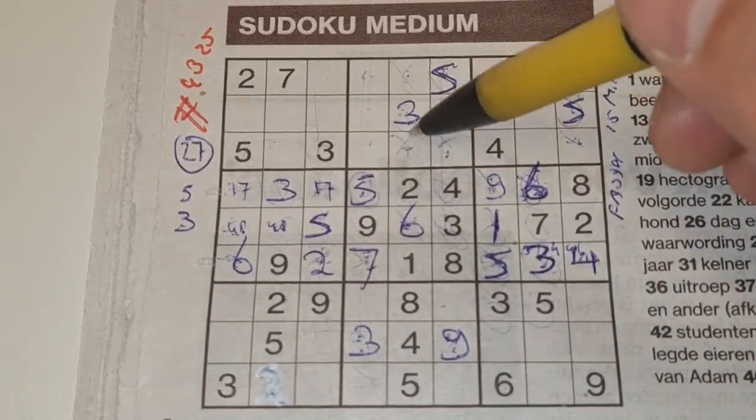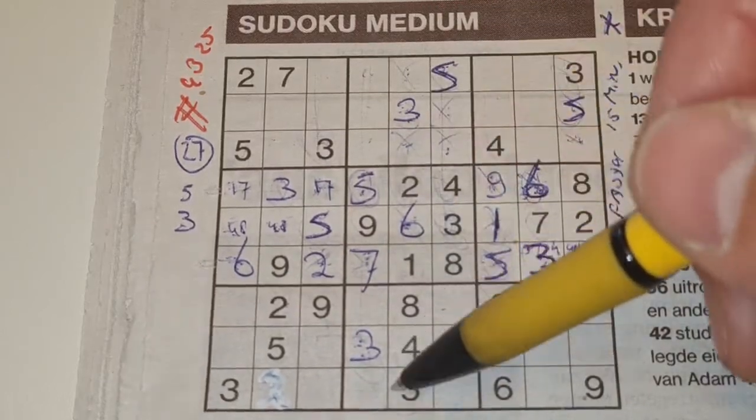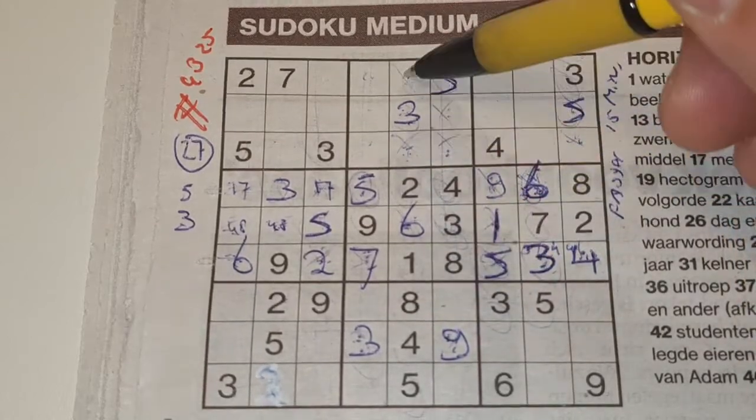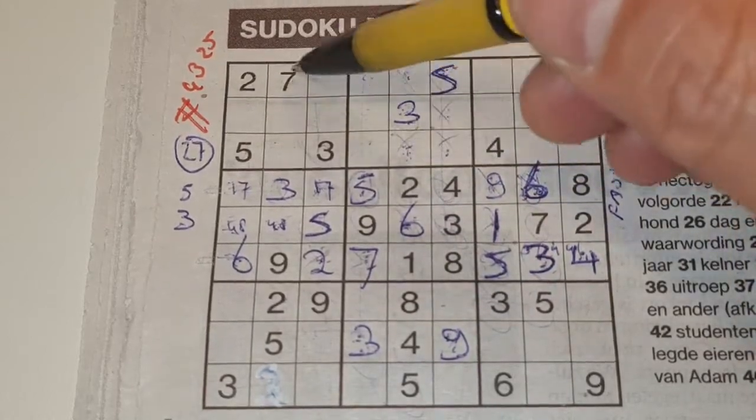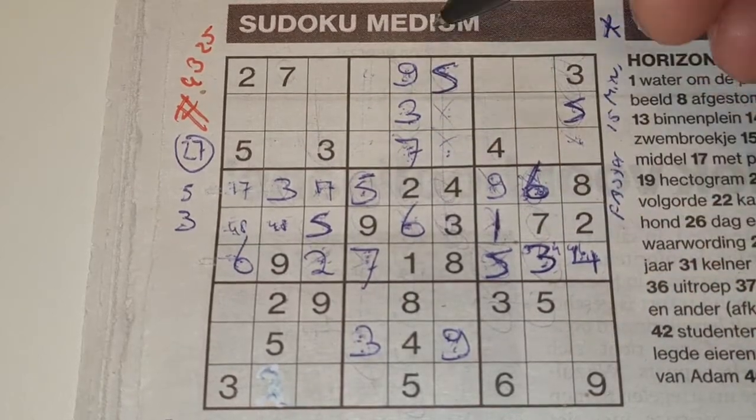2 numbers left in this middle column. The numbers 1, the 2, the 3, the 4, the 5, the 6, the 7 is missing. The 8 and the 9 is missing. 7, 9, 7, and 9. We have a 7 there, no 7 there. 7 should be here, and the 9 goes there.